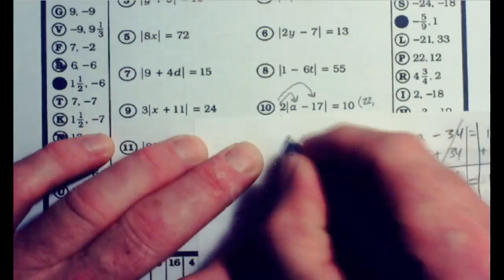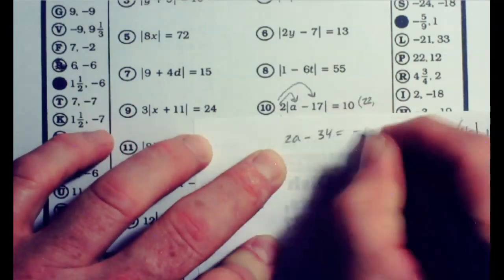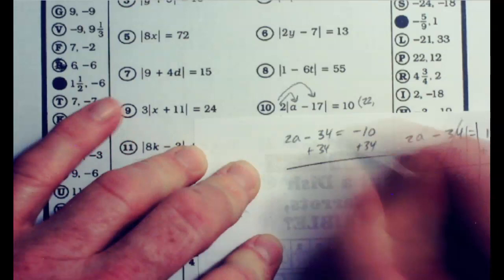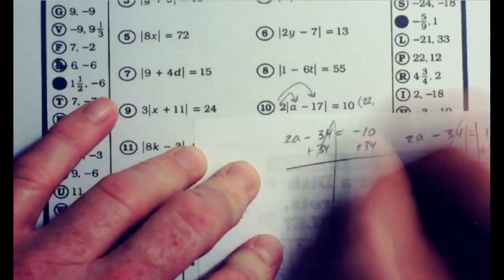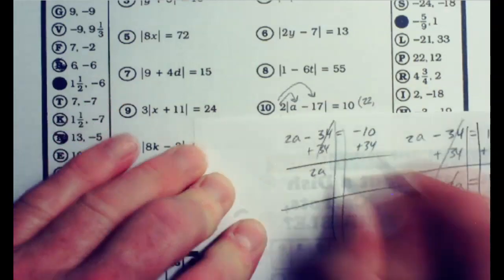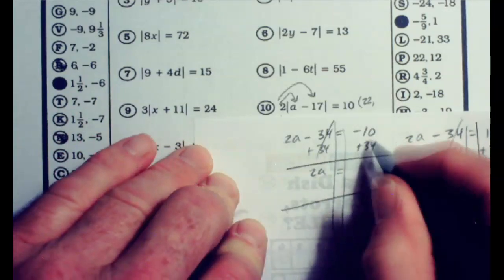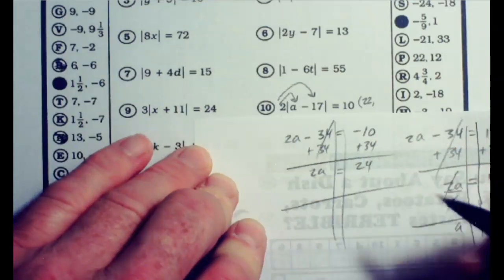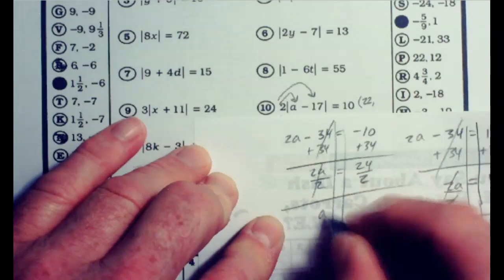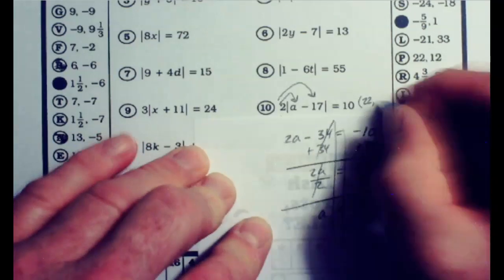So this would be 2a again, because you just distribute minus 34 equals a negative 10. We're still going to add 34. Still going to add 34. Those guys still cross off. Here comes my two-step equation. So I've got 2a left. And that's going to equal, well, these are different signs, so the difference is 24. Now I can divide this by 2 and divide this by 2. The 2's cross off. You've isolated the a. 24 divided by 2 is 12. So my other answer is 12.